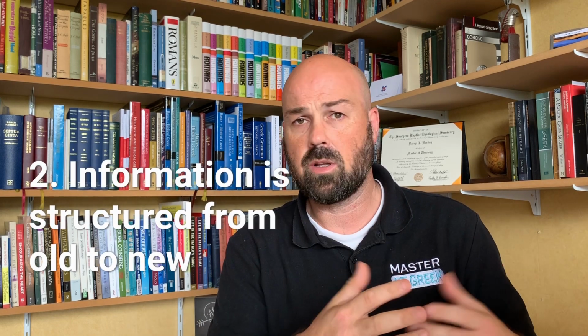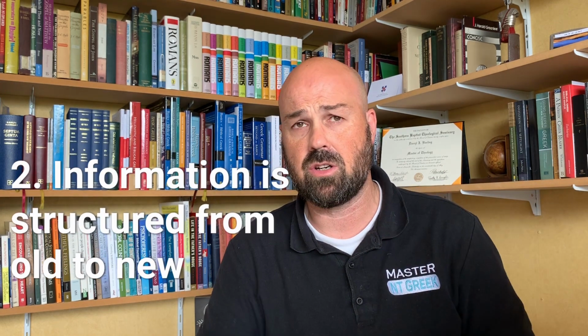And so there are really two things that help structure the words within any language, and this is true of Greek as well. The first one is information structuring, and the second one is intentionality. So when it comes to information structuring, typically information is structured from something that is old, it's already been introduced into the conversation, or it's presupposed to the conversation.